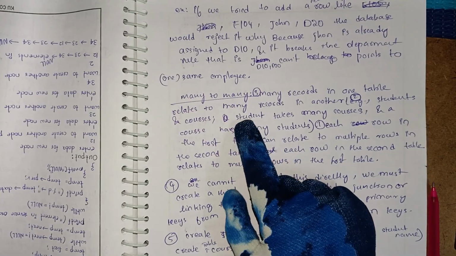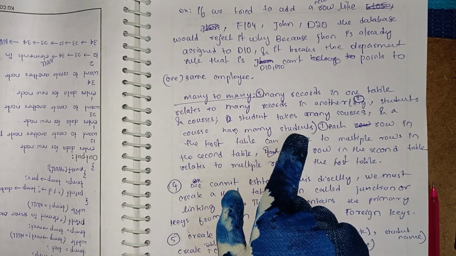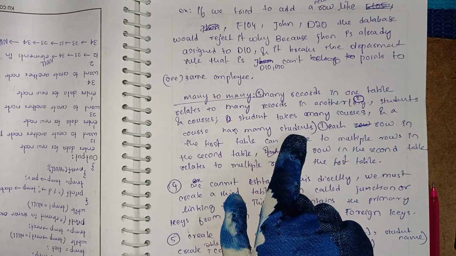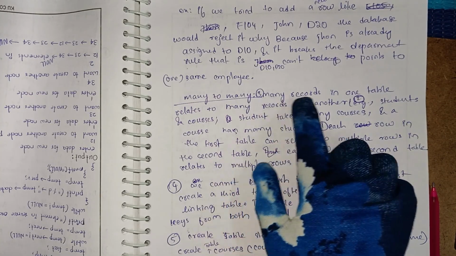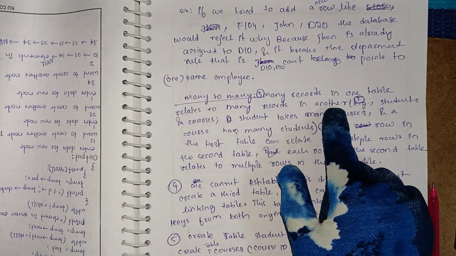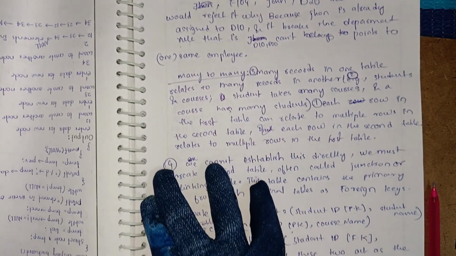A student takes many courses and a course has many students. Many records in one table relate to many records in another. This is another definition of the many to many relationship type.